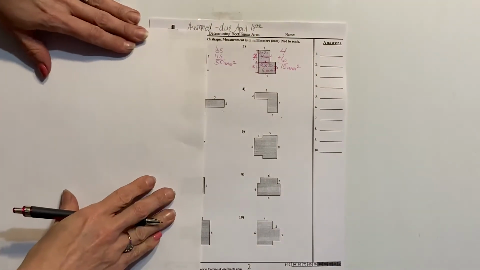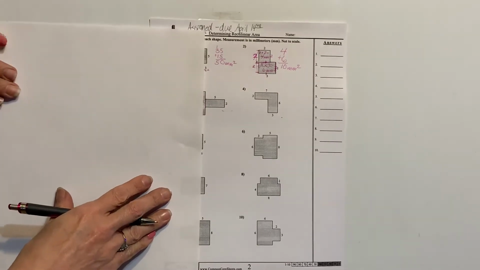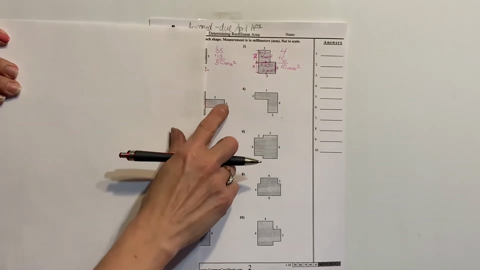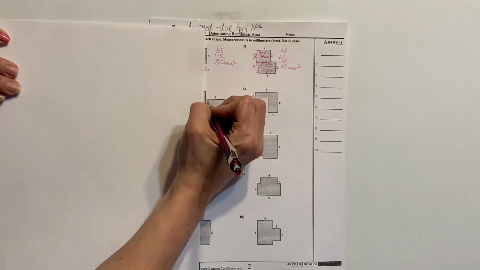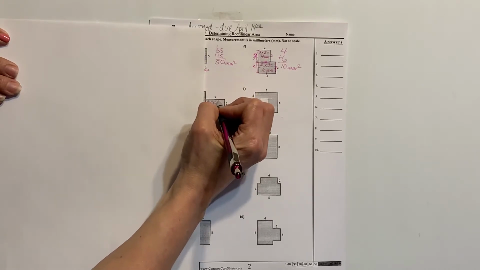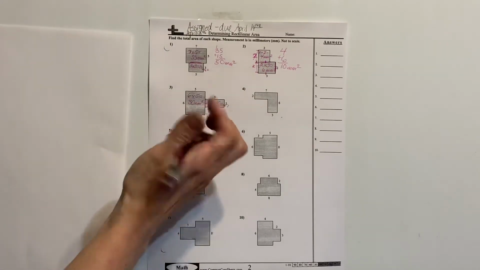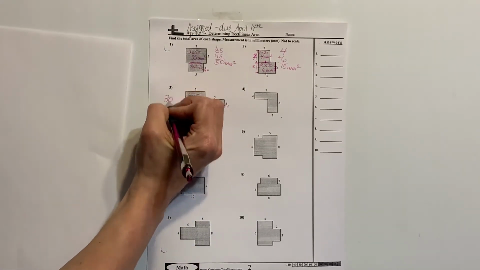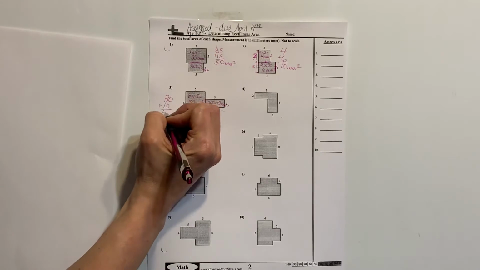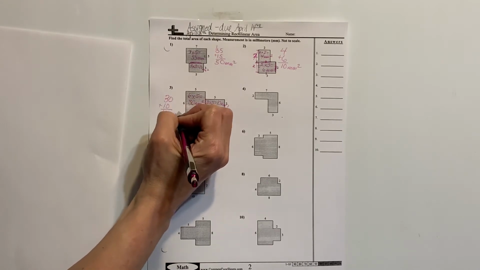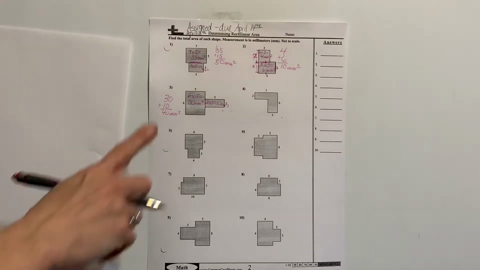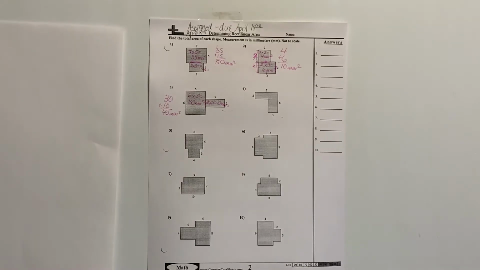So now I can move my paper over here, and now I've got length is 2, width is 5, so I've got 10 millimeters squared. So I can take these two, 30 plus 10, give me 40 millimeters squared. So that's the total. Okay, I hope you're seeing this a little bit better.